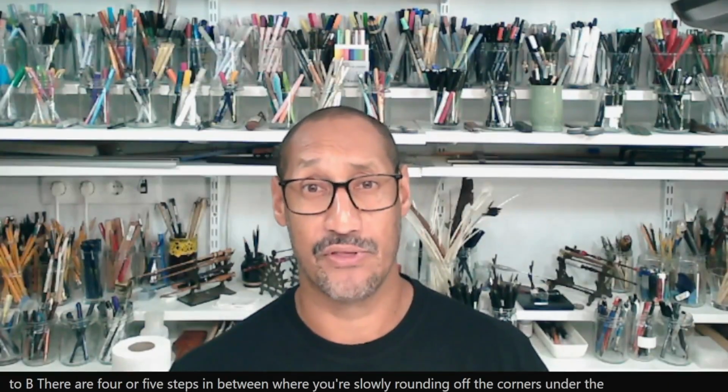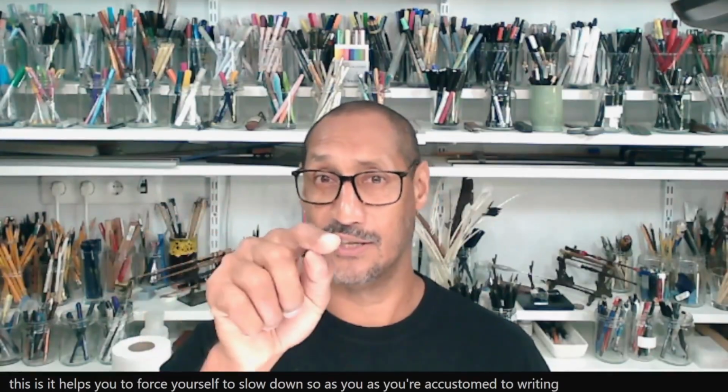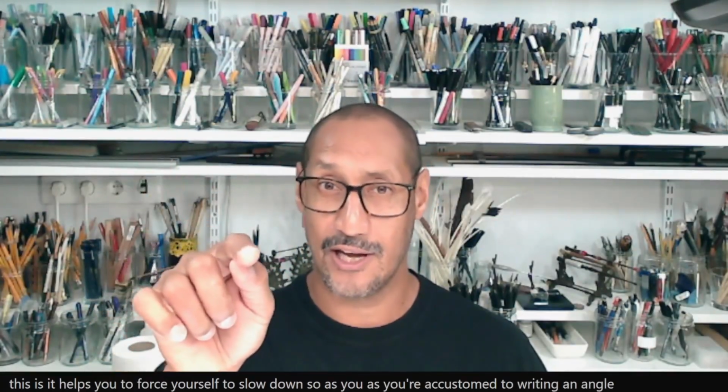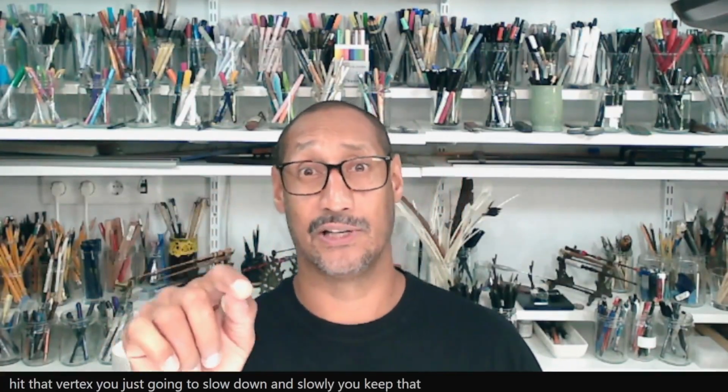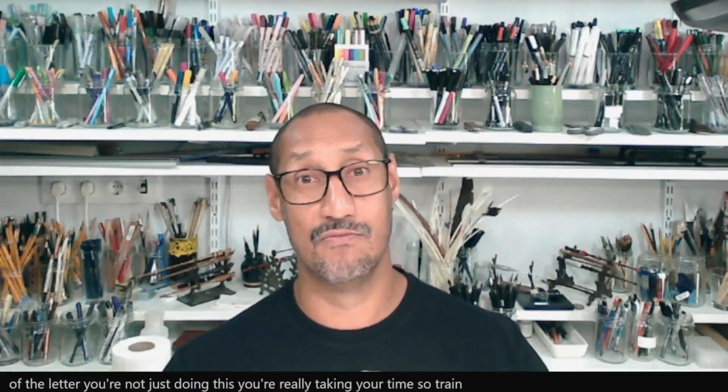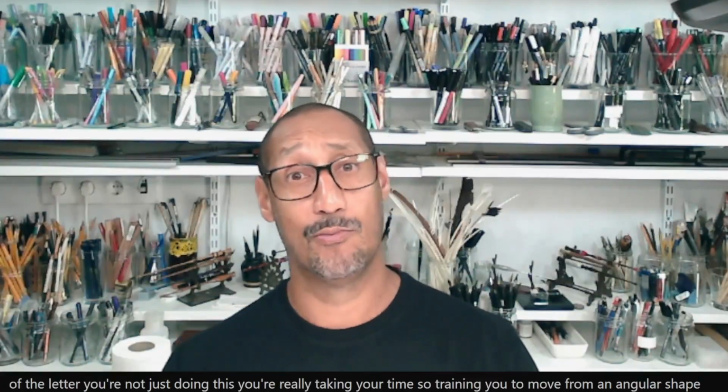And the great thing about this is it helps you to force yourself to slow down. So as you're accustomed to writing an angle, every time you hit that vertex, you're just going to slow down. And slowly you keep that slowing down. So when you come to the writing of the letter, you're not just doing this, you're really taking your time. So training you to move from an angular shape to a more rounded shape and retaining the slower pace of the writing is really a big part of the key to how the script works.